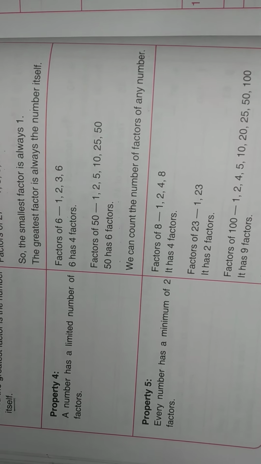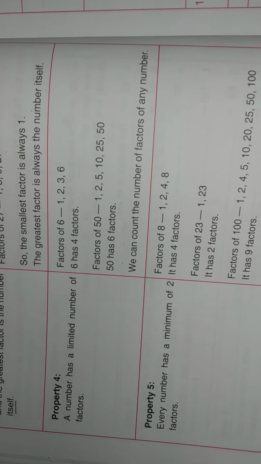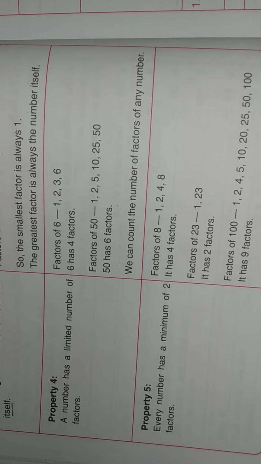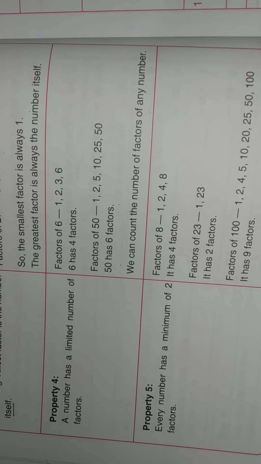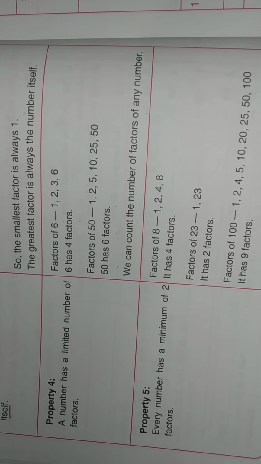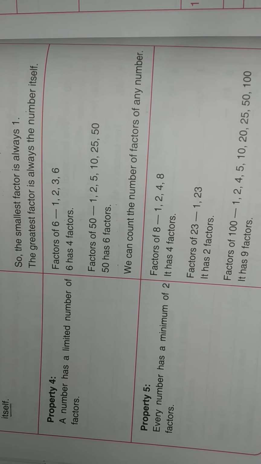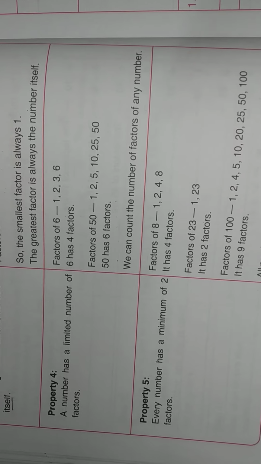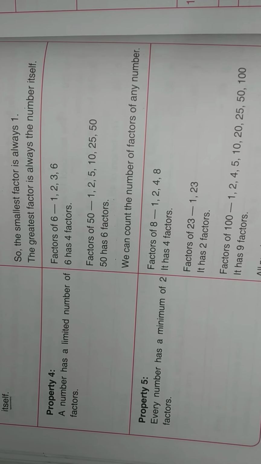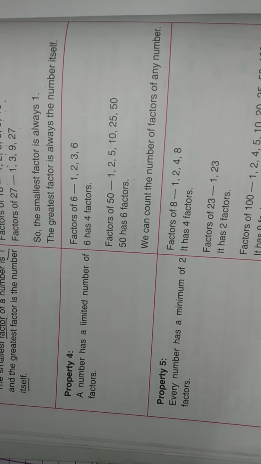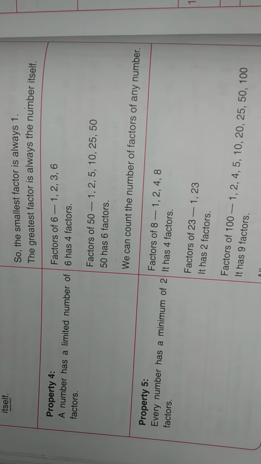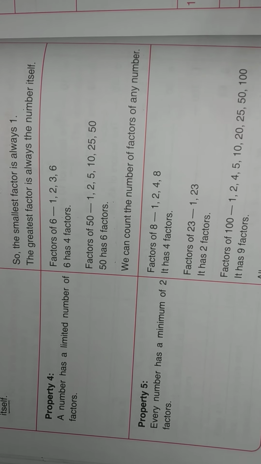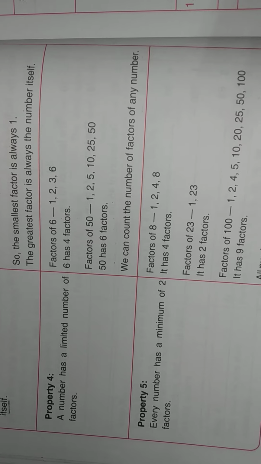First one: every number is a factor of itself. Second: every number is a factor of 0. Property number 3: the smallest factor of a number is 1 and the greatest factor is the number itself. Property number 4: a number has a limited number of factors. Property number 5: every number has a minimum of 2 factors.